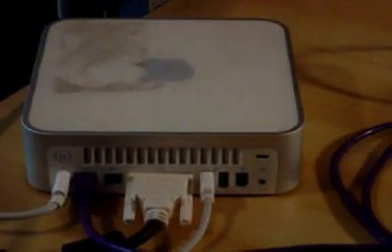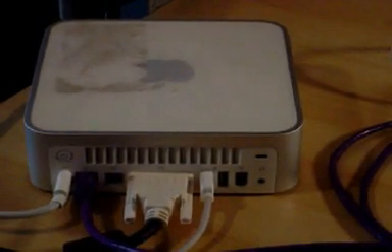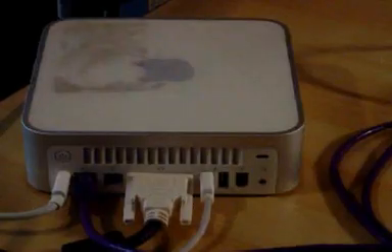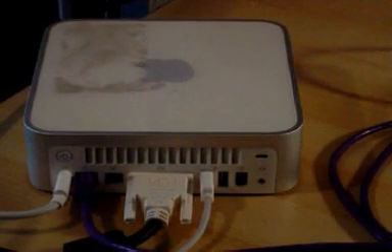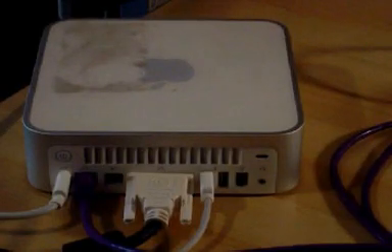The internal device consists of a mini-Mac running Mac OS X version 10.3.9. The web server and SSH server are the default configurations provided by the manufacturer. It is connected to the firewall via the purple Ethernet cable.